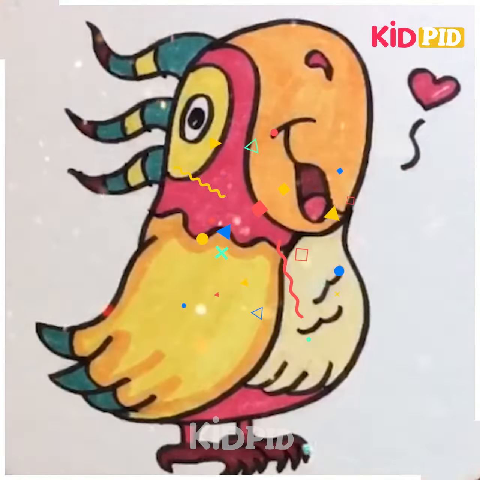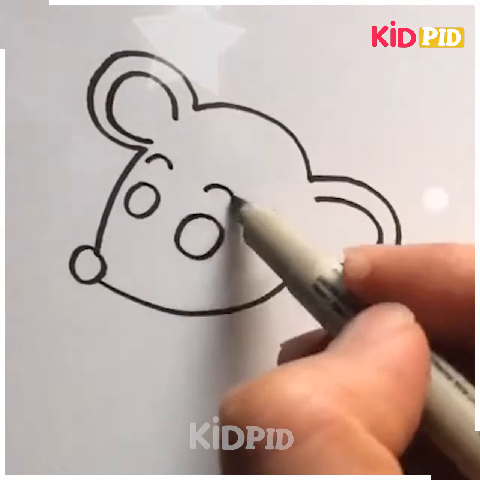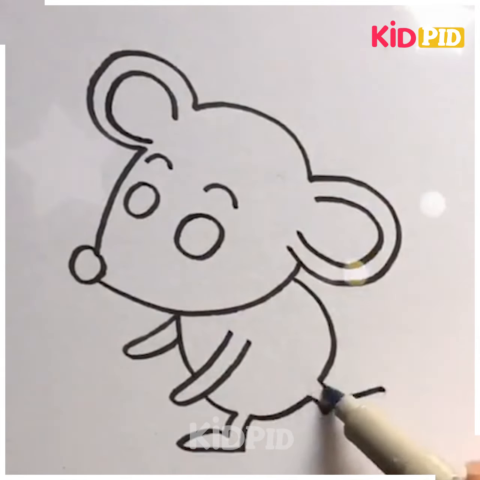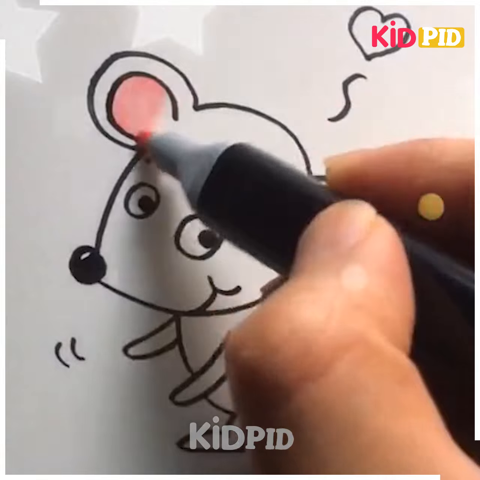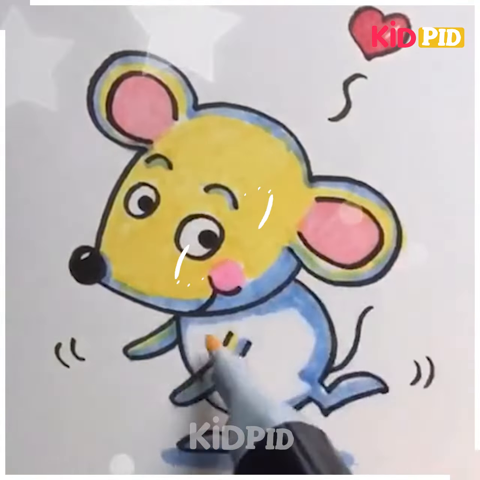blue or anything. In this video, we will learn how to draw a dancing mouse or dancing mice. It's very easy, so we can go for the coloring part or you can follow it like this.